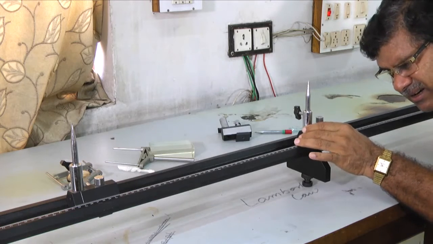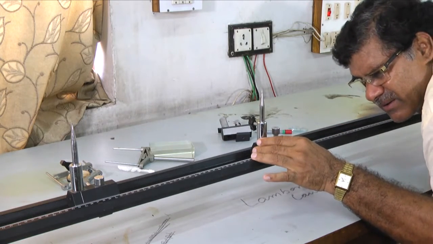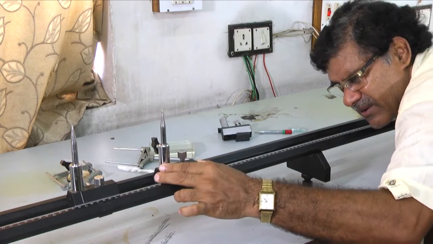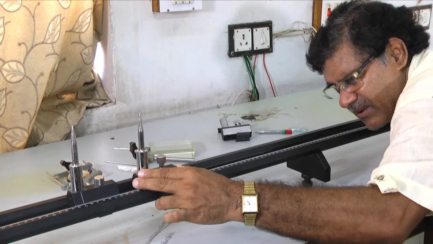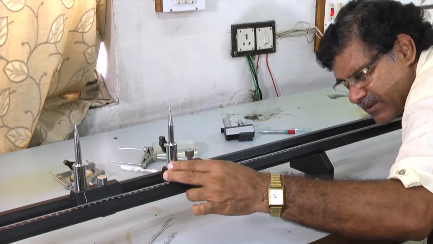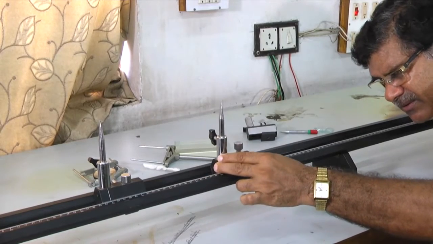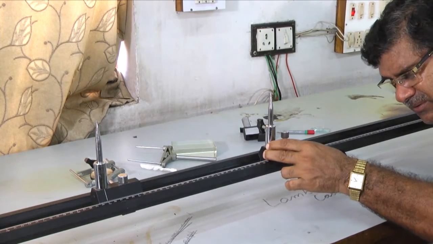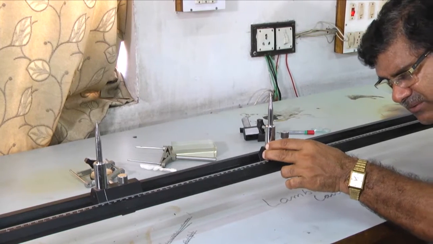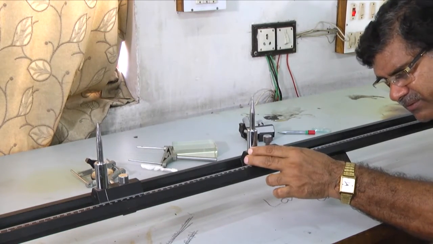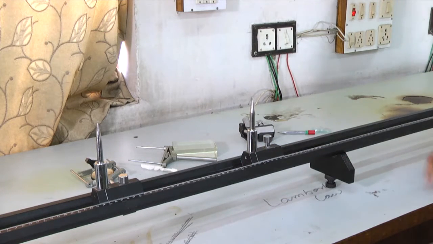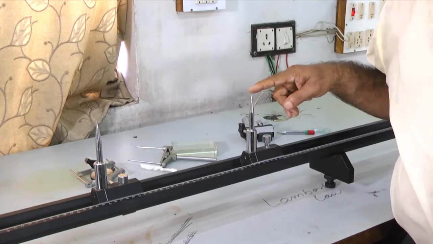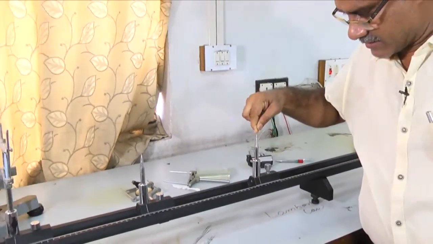No, sir, I think I have to adjust. Yes. So more or less I found the position. The image needle and the image tip coincide at this point.